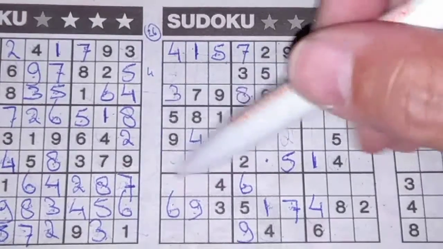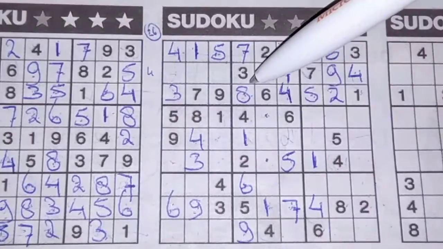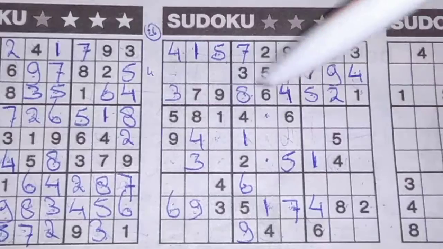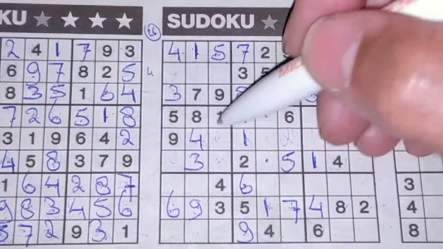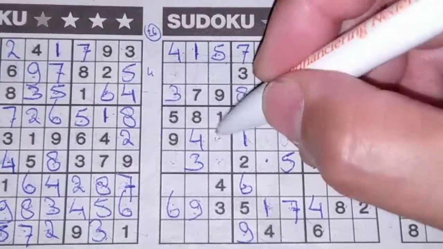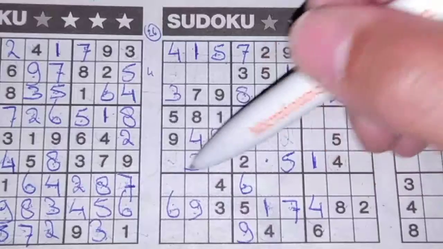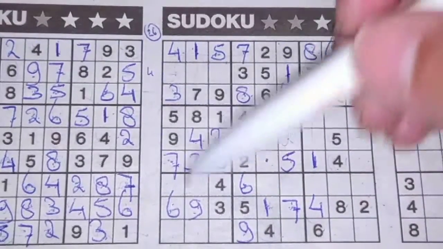3 numbers left in this big square for the numbers 2, 6, and 7. We have a 2 here, no 2 in these 2 boxes. So 1 box left for the 2 should be there. 6 and 7. We have a 6 here, no 6 there. 6 should be here, and 7 goes there.